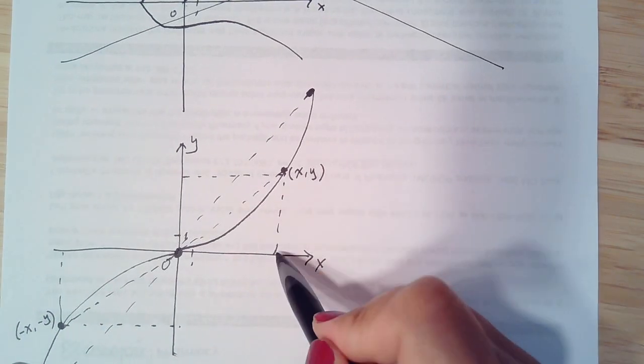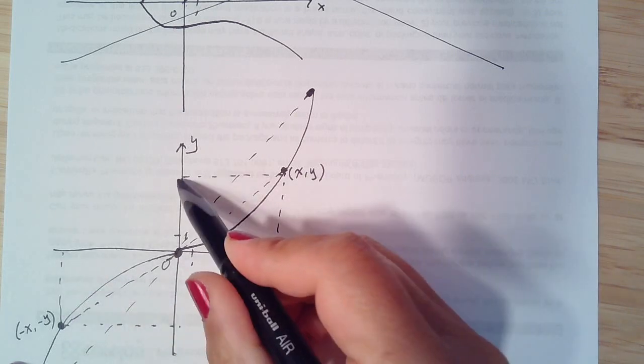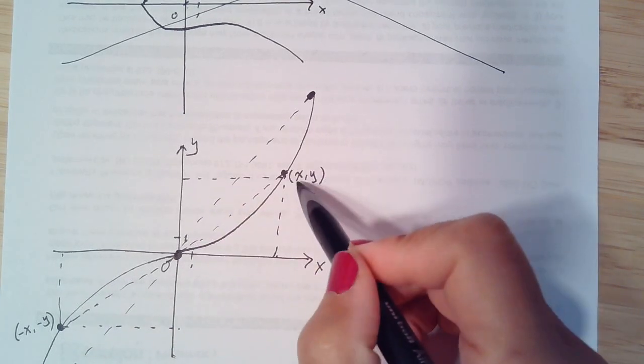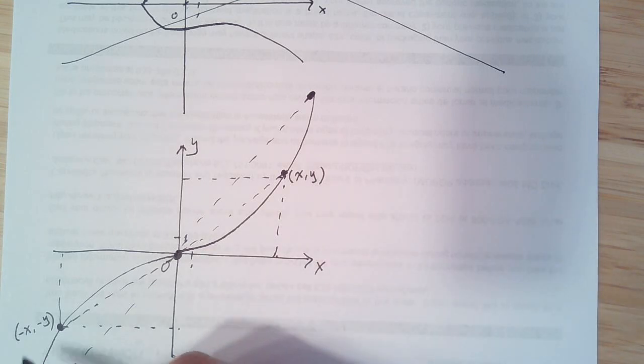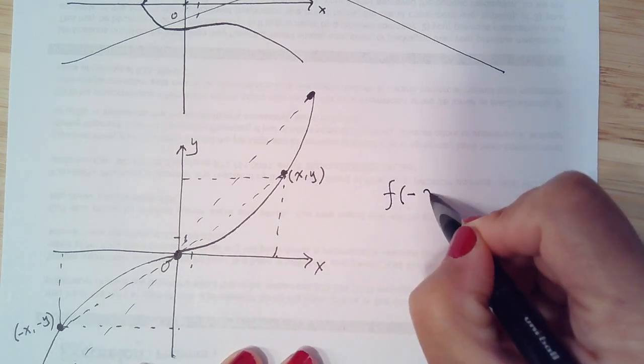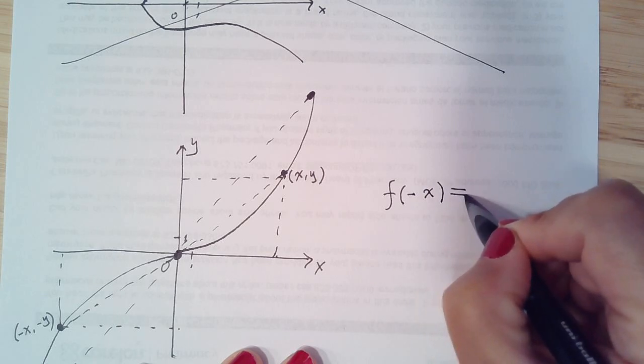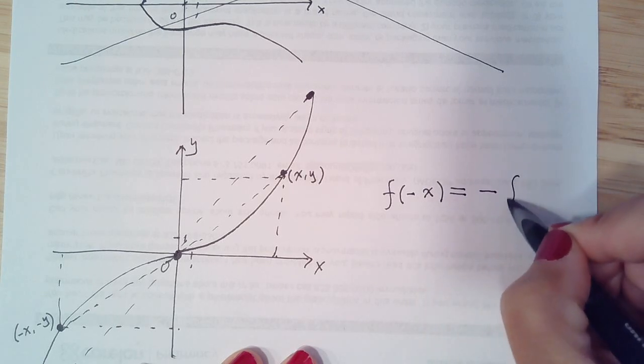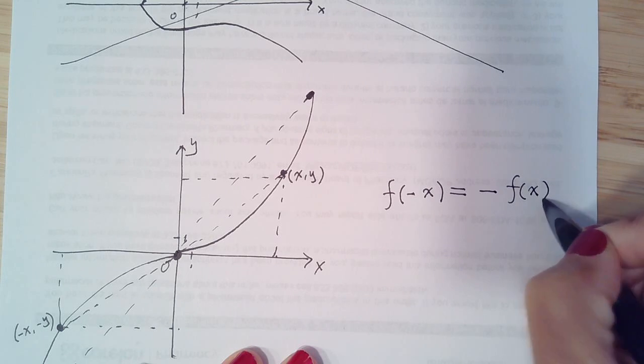Because x goes from positive to negative and y goes from positive to negative. So this is f of x, y and this is negative x, negative y. Which means f of negative x equals negative f of x.